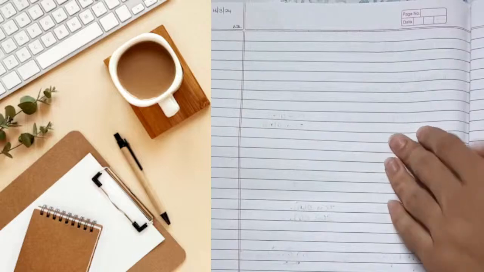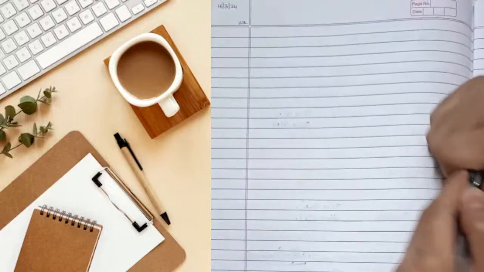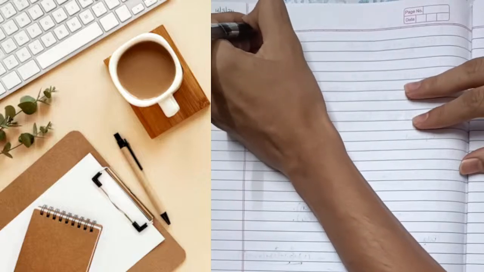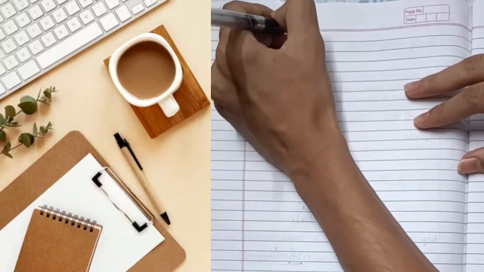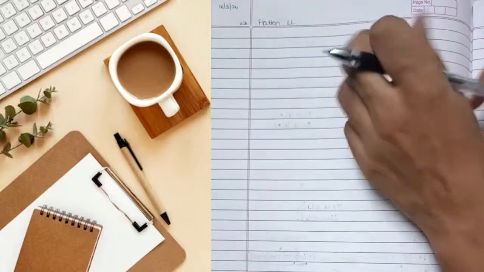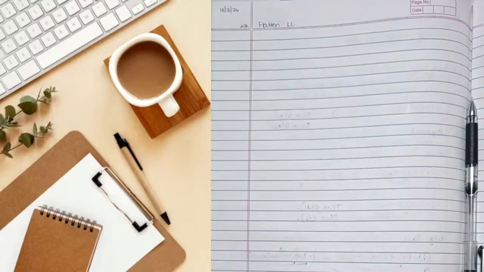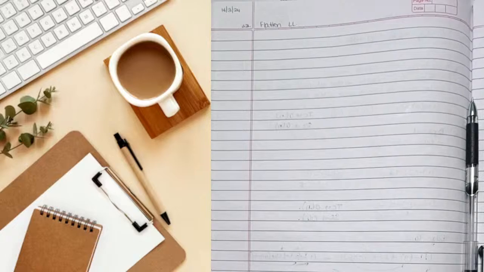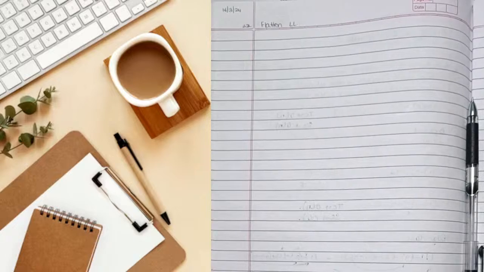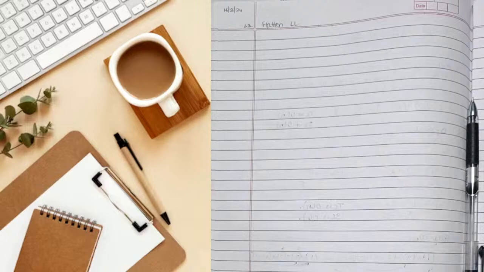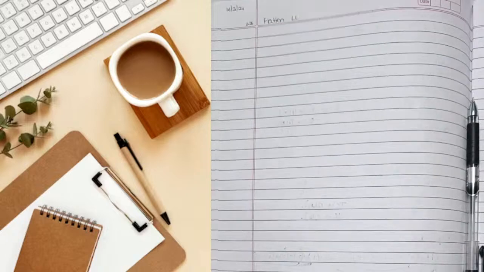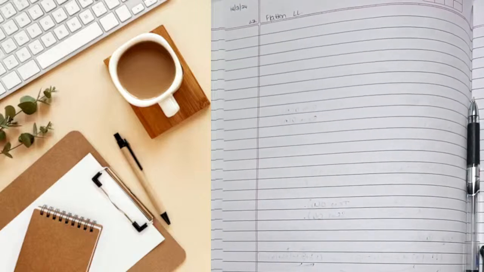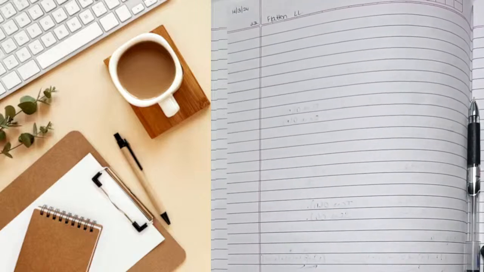So today's question, what question should we take? Something big or small? Too big, it will be very lengthy for me and repetitive. So let's take this question.